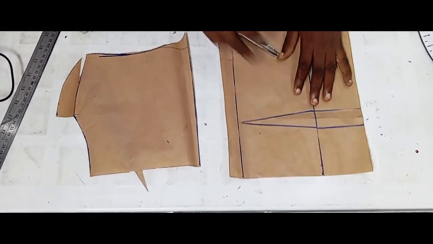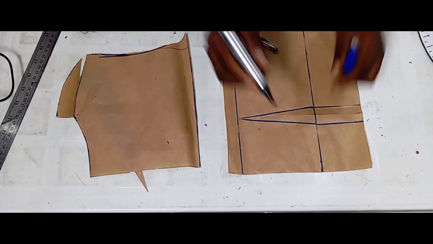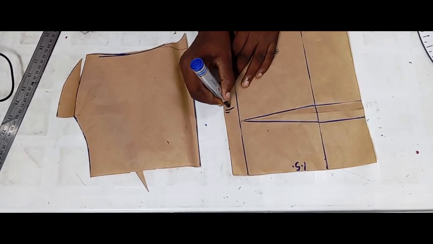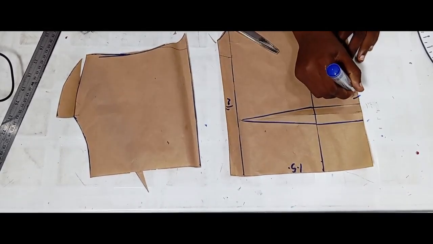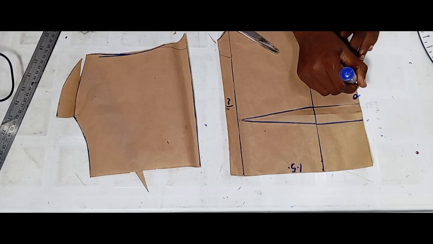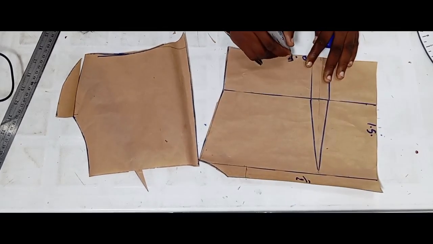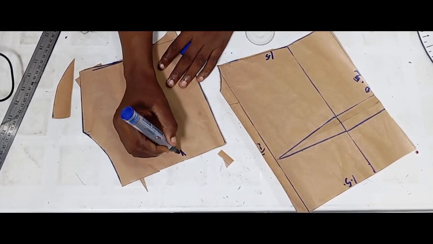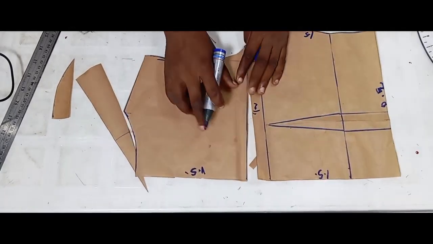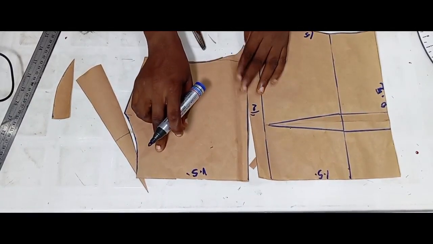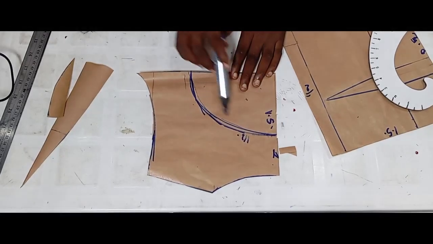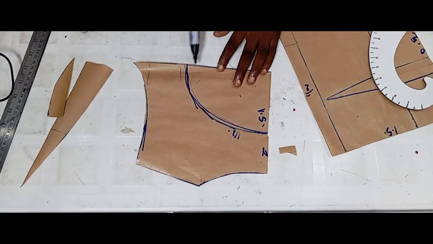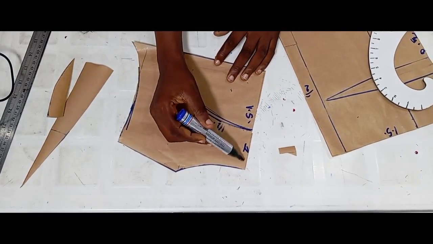This part here, I'm going to be adding 1.5 for my zipper allowance. I will add half here. 0.5, which is half. Then I will add 1.5 here. I will add 1.5 here also because the zipper is going to get to that place. So I created this because I wish to do this. This is optional. I want it to be stylish here. So I'll be adding 1 inch here because it's going to overlap.